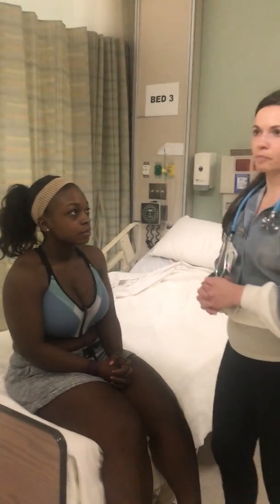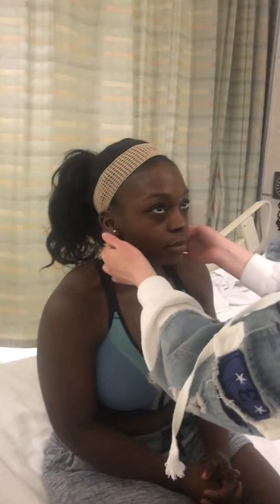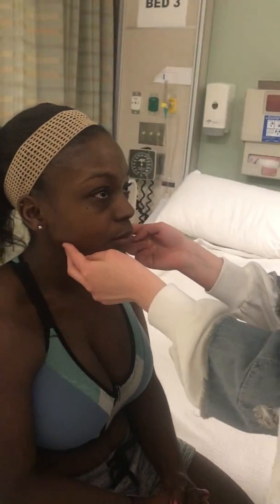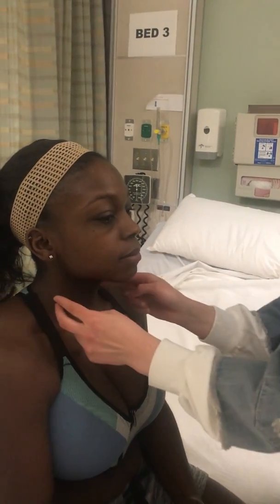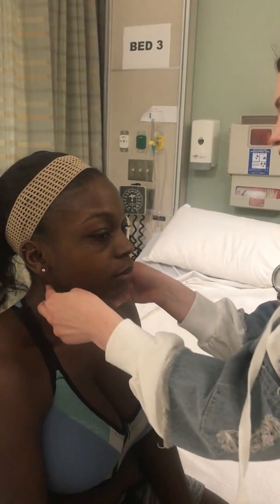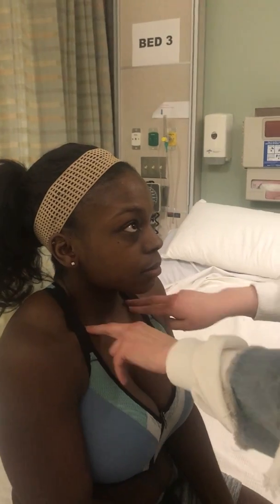Then I will check for the lymph nodes. The lymph nodes, I palpate for lumps, masses, and inflammation. I will palpate for preauricular lymph node, postauricular, occipital, jugular digastric, submental, submandibular, superficial cervical, and then deep cervical, and then posterior cervical. And then can you shrug your shoulders for me, please? I'm assessing subclavicular lymph nodes.